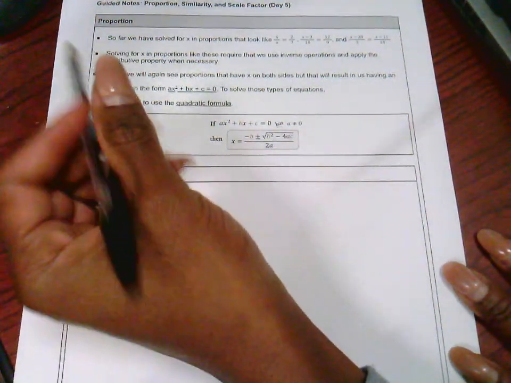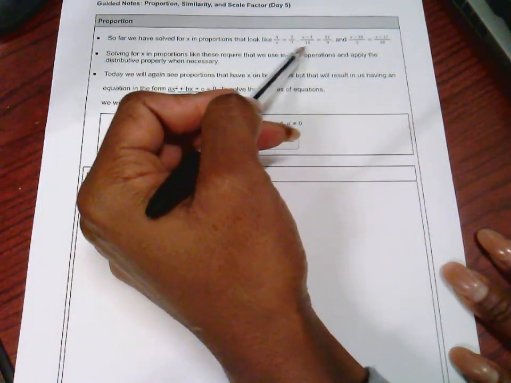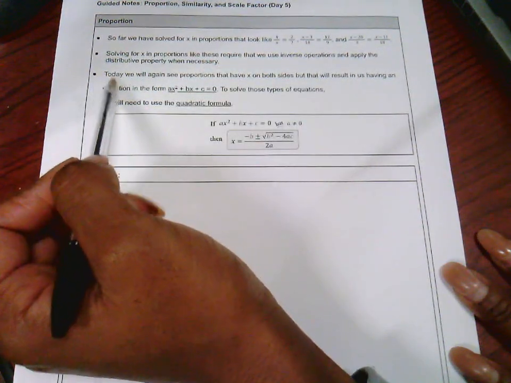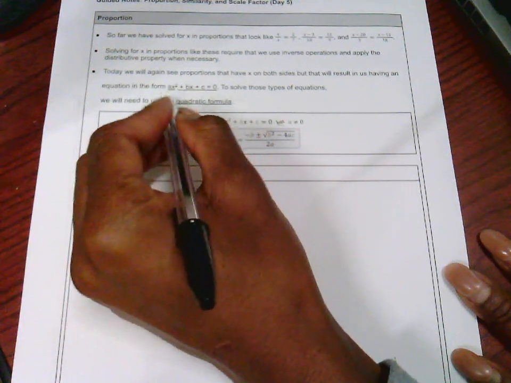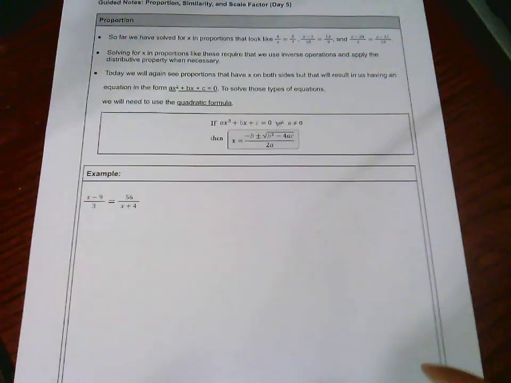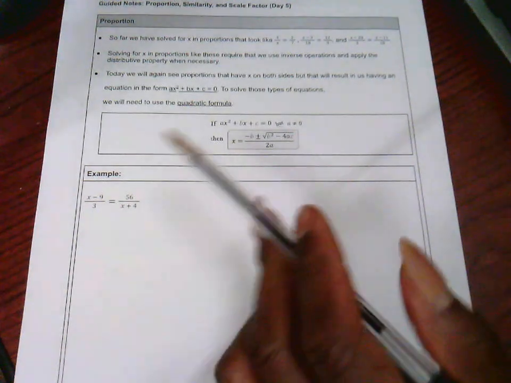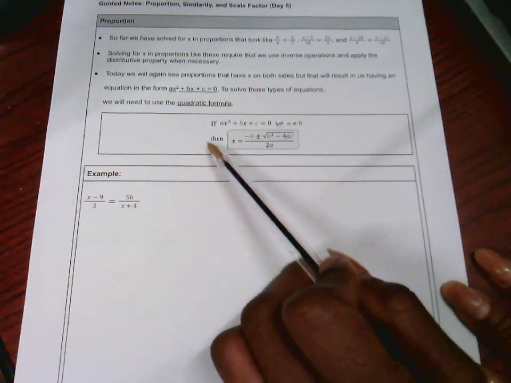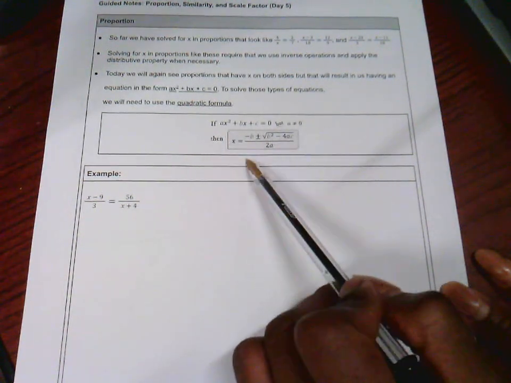All right, so we've been solving proportions, and now we're at the point where we have proportions that are going to end up giving us quadratic equations, which means we're going to have a squared. And the method that works every time to solve a quadratic equation is putting it into the quadratic formula.